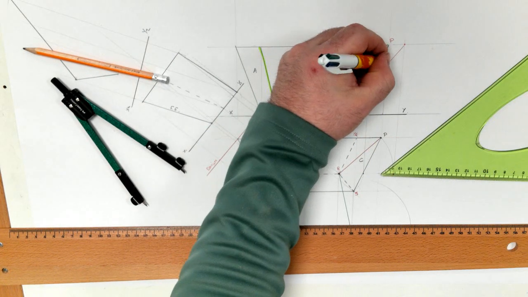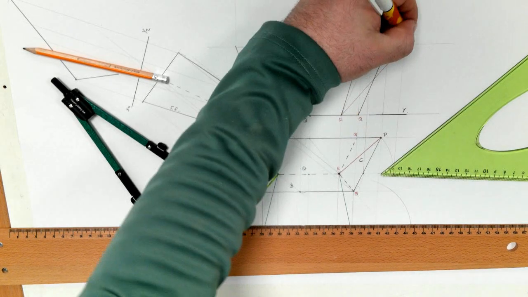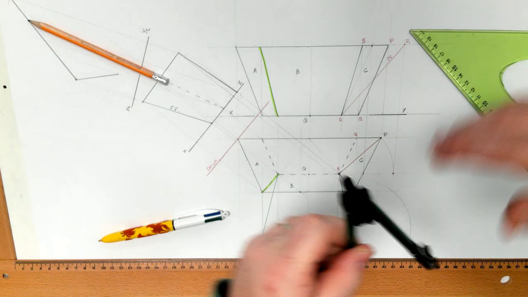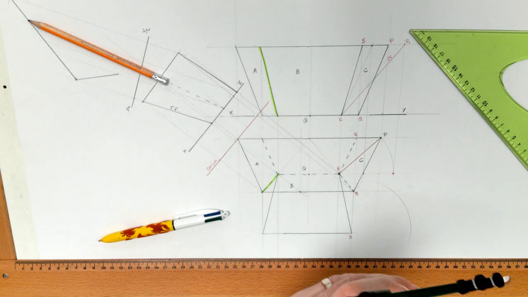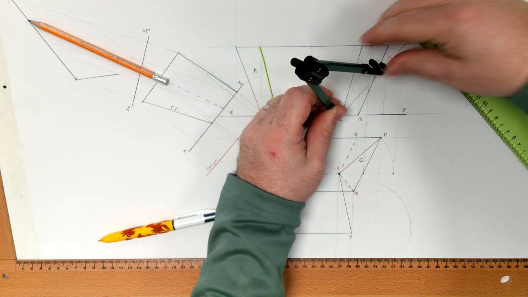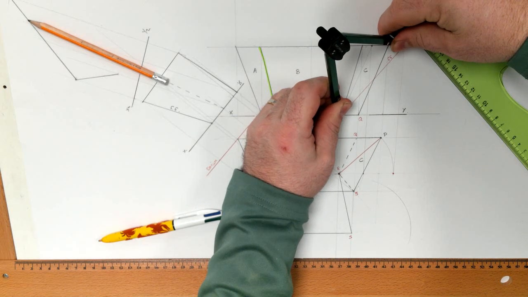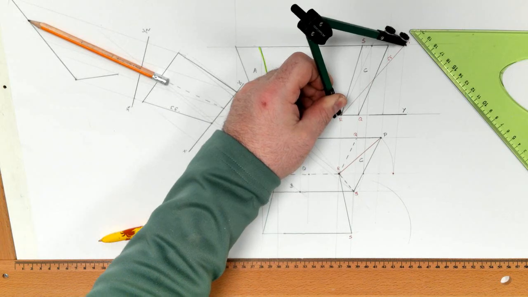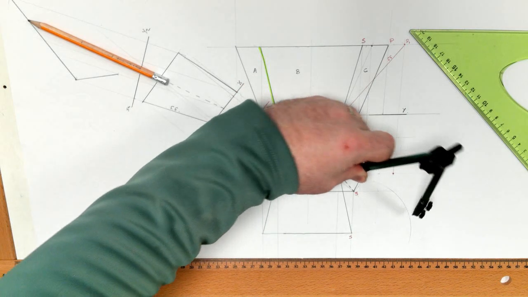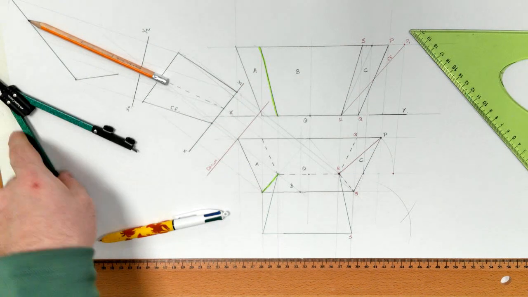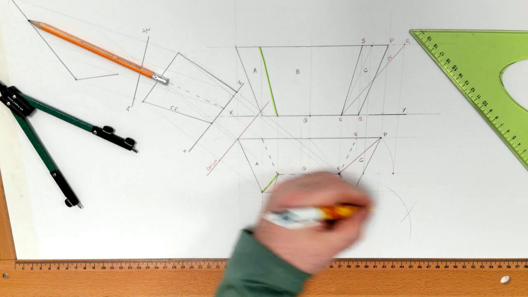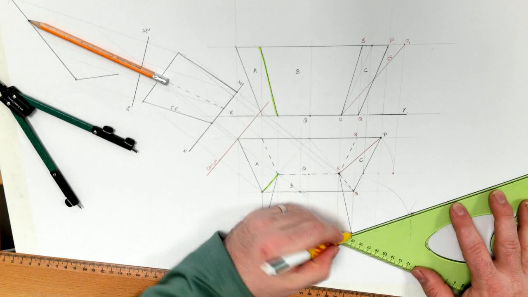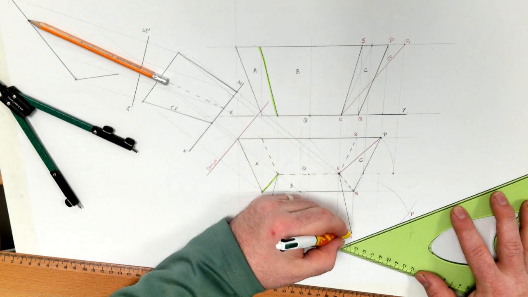We'll call that P prime, the true length of RP prime. So if I now get this distance, the true length of it, put it onto R, swing my arc there, I now have the proper position of P. Okay, so now I can join S to P.